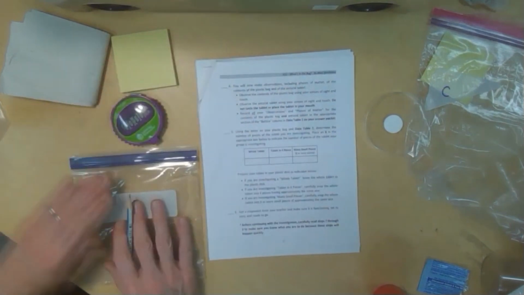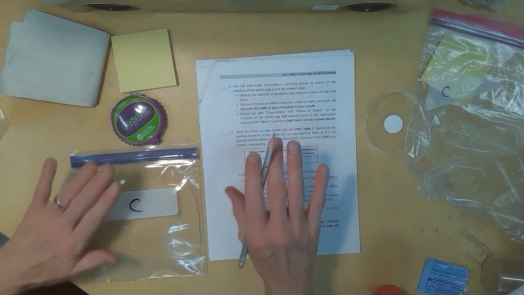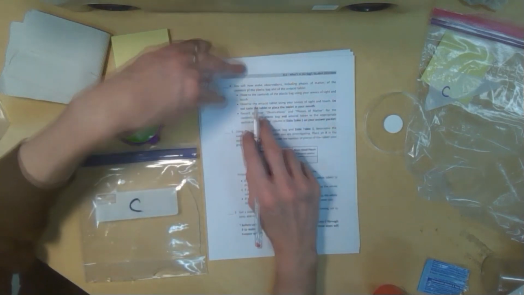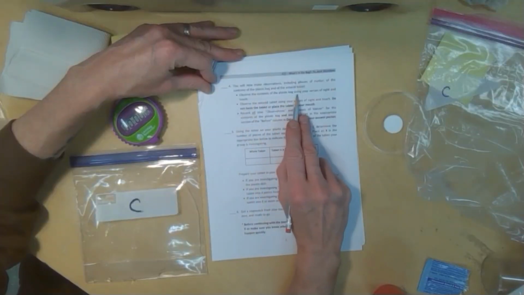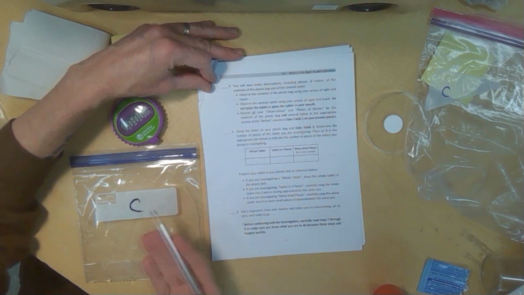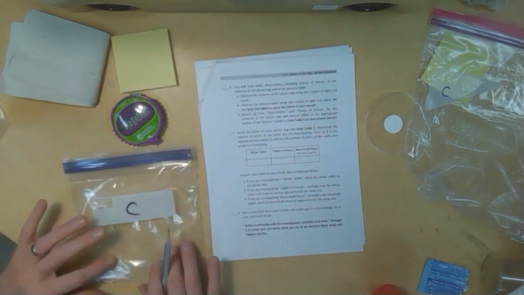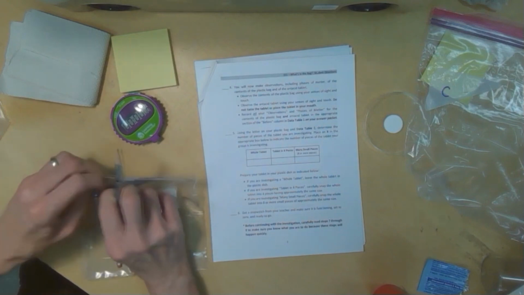See what you start with, see what's going on while it's happening, see what's there at the end. Is it any different? I notice right now that there's some air in here. It's probably a little too much air. I'll try to get that out right before we do the tablet. Observe the contents of the plastic bag using your senses of sight and touch. Okay, I'm observing it. It's a bag. It contains water and some air. You know what? Let me take that extra air out now.